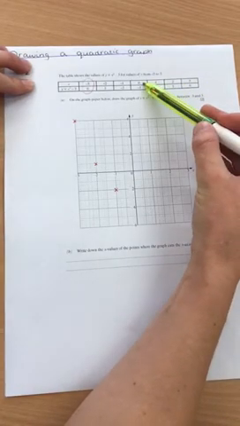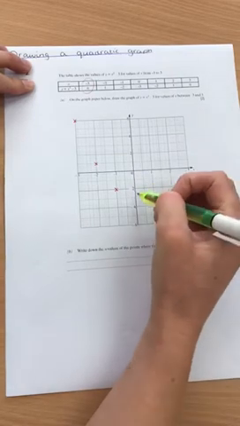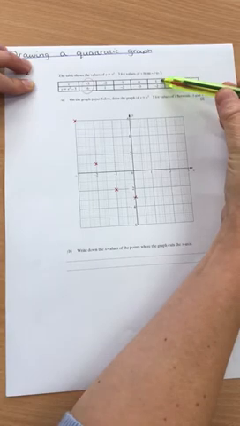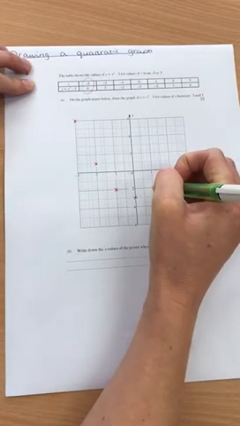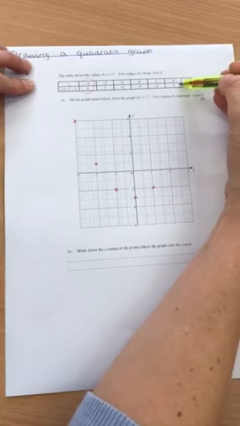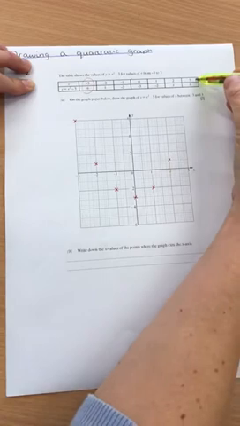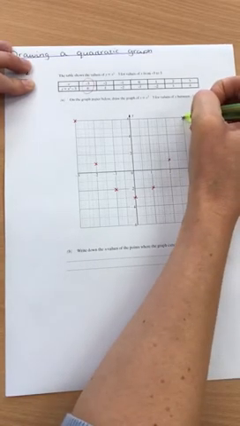And then I have 0, minus 3. So that's 0 and minus 3. And then moving on to the next pair, 1 and minus 2. Then 2 and 1, so across to 2, up to 1. And then 3 and 6. So there's 3 and 6.